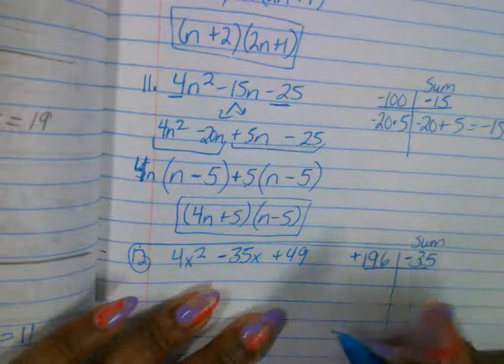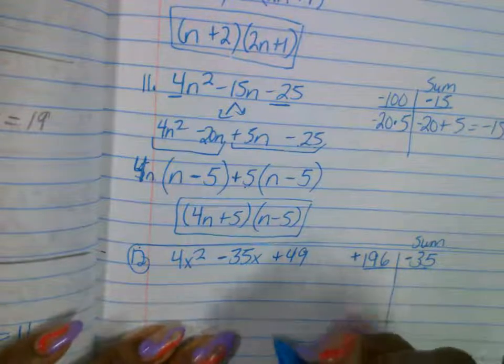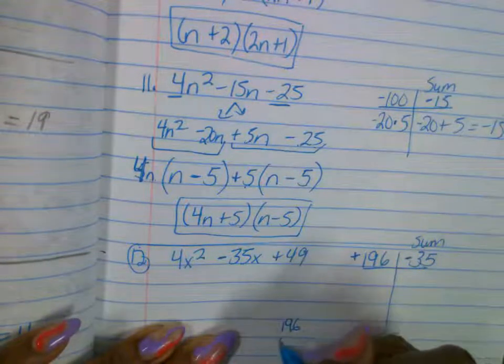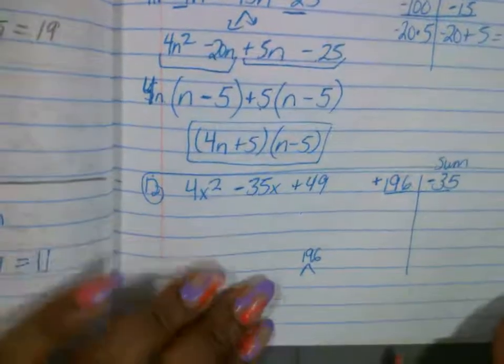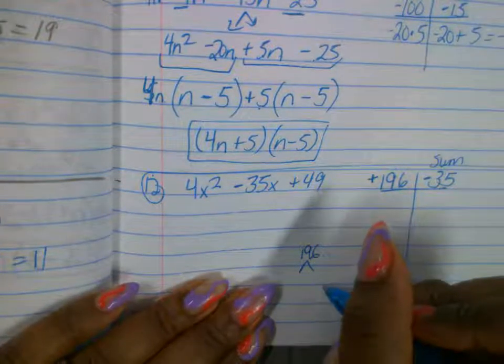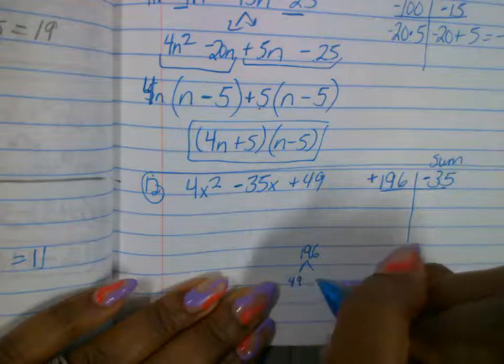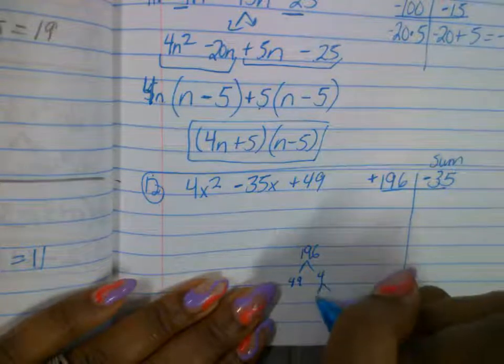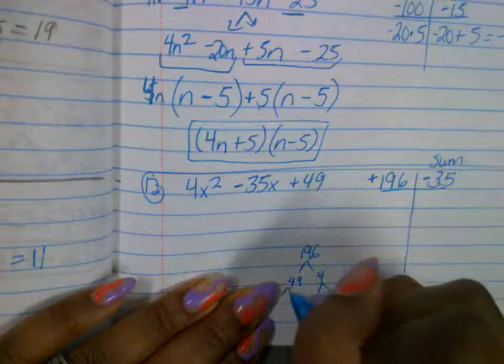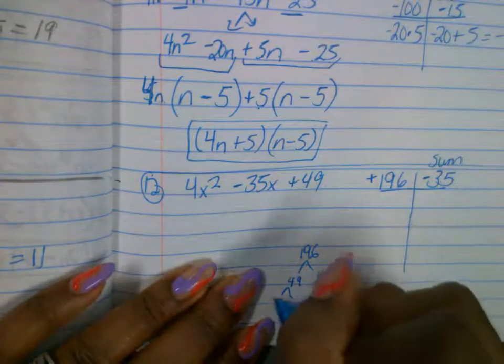Okay, let's break down 196 so you can see it. Let me put it over here. 196. What two numbers can be multiplied together to give you 196? You can do 49 and 4. That'd be smart, wouldn't it? All right, break down the 4 to 2 and 2, and the 49 to what? 7 and 7.